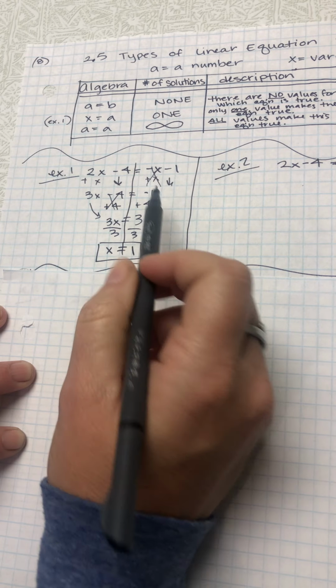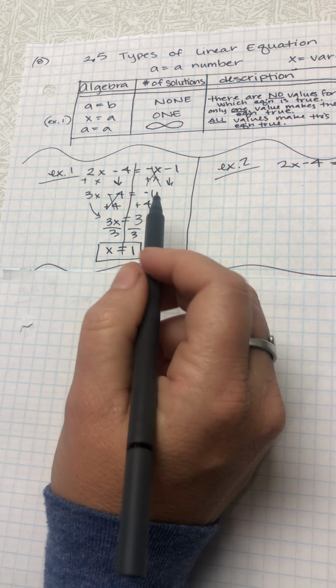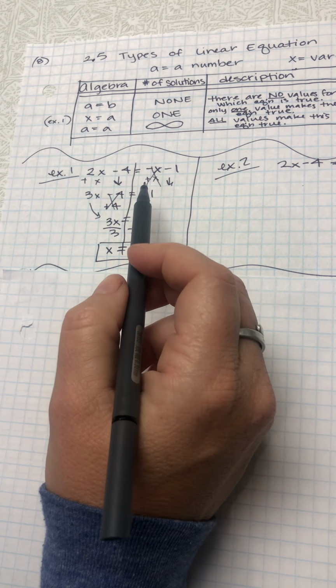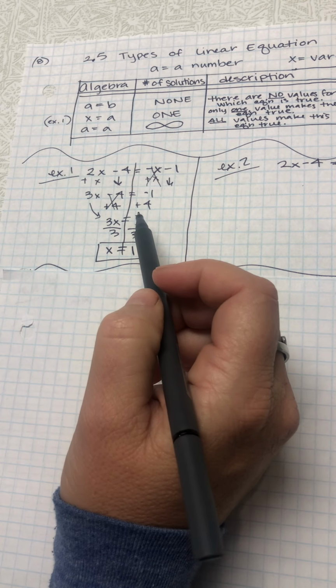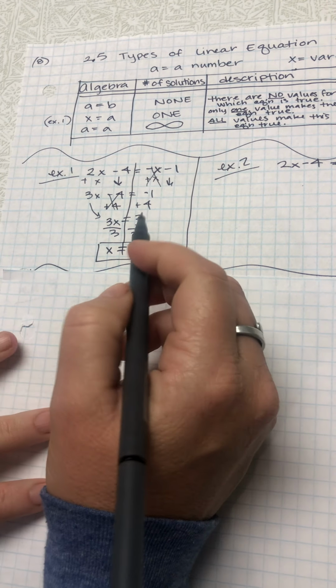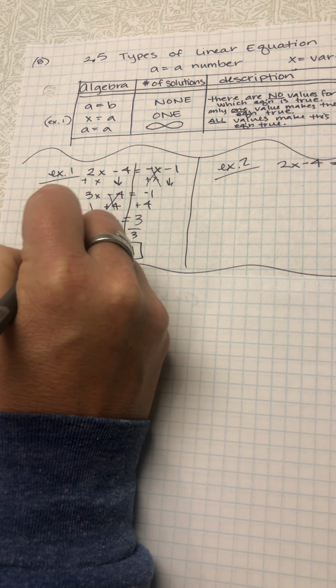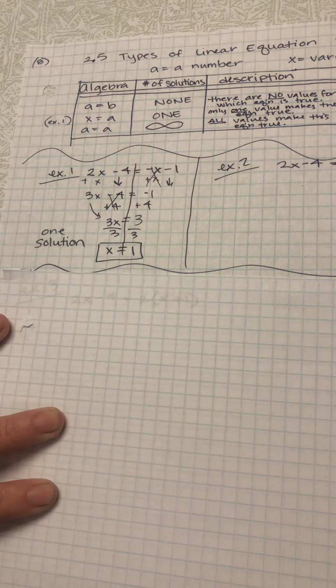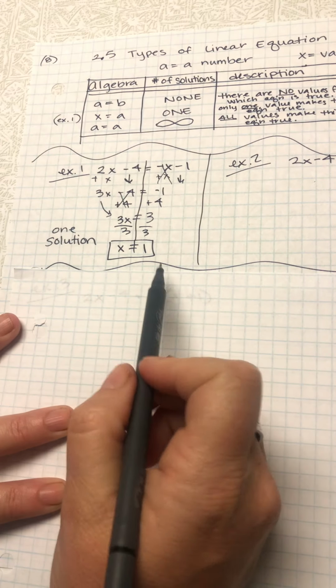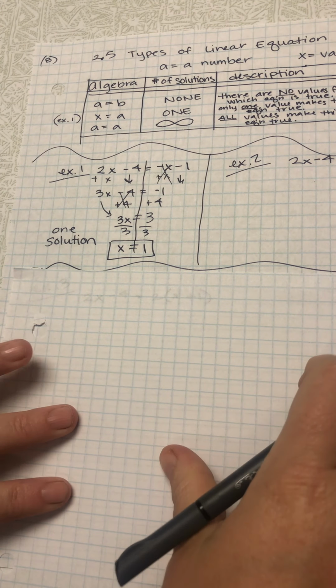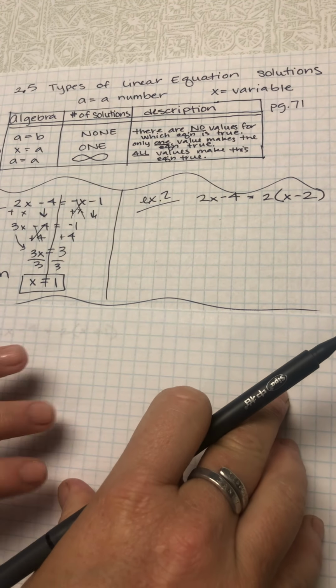If I put in 7 or 40 or any of the other numbers, positive or negative, it wouldn't be true. The answer wouldn't work, okay? So this one has one solution. The only solution is 1. All right, let's try a different one.